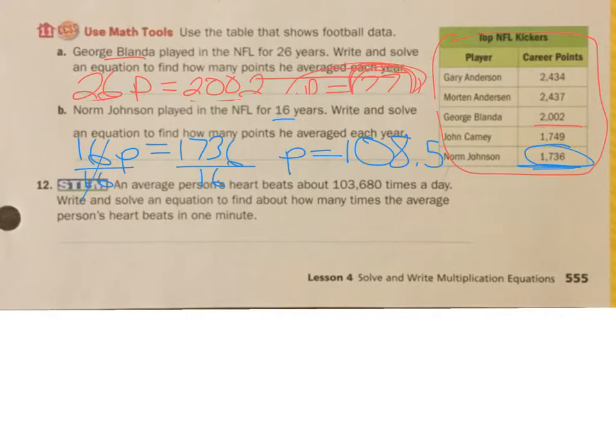All right, let's do the next one. This one is very difficult. So you've got to put your thinking cap on for this one. An average person's heart beats about 103,680 times a day. So that's your key. That many times a day.